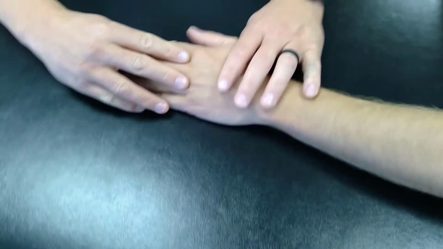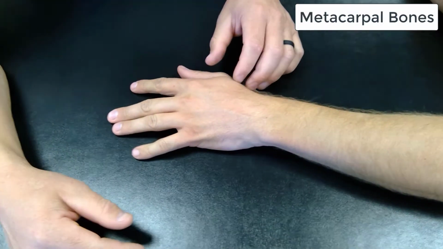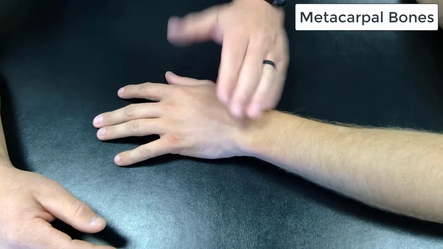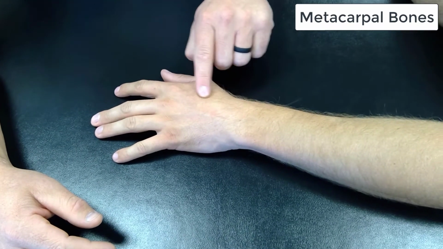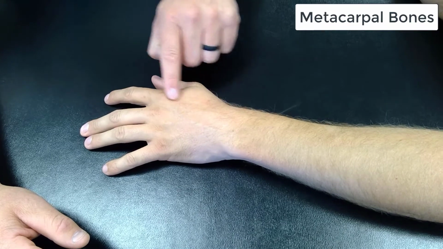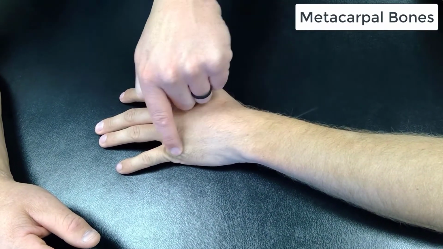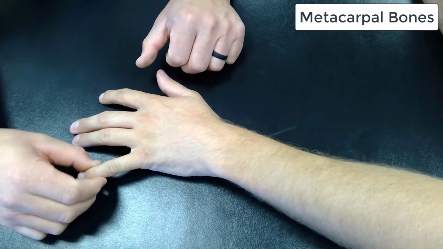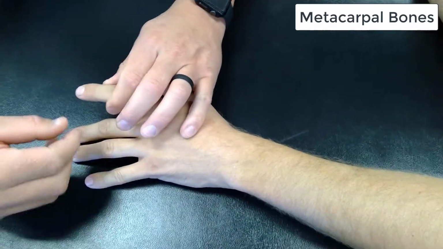Okay, next we have the metacarpals, which we've already mentioned. So the metacarpals are distal to that distal row of carpal bones. So we have the first, second, third, fourth, and fifth metacarpals, and then all of the phalanges, which are really easy to palpate as well.